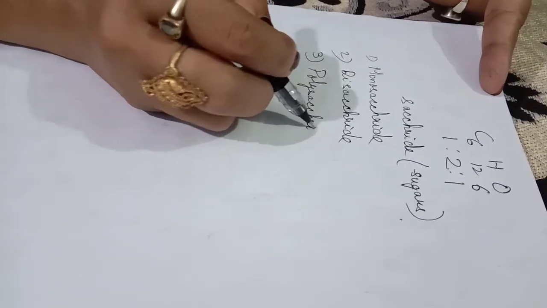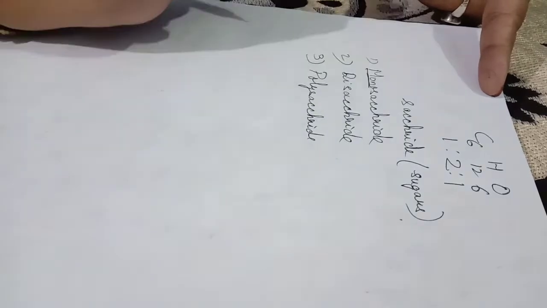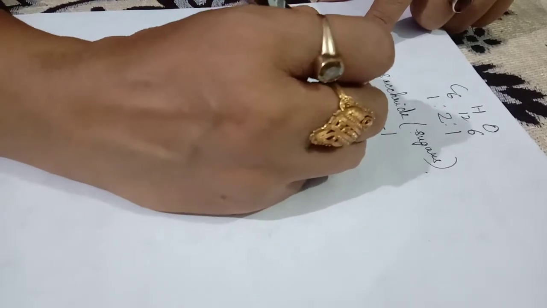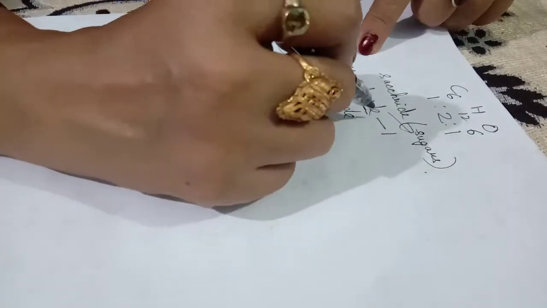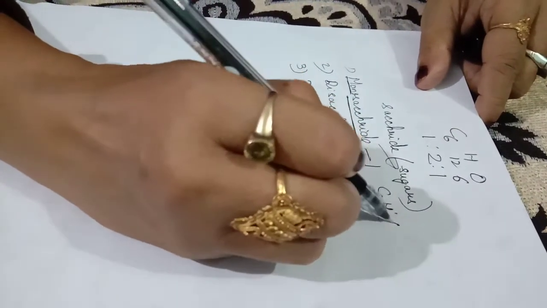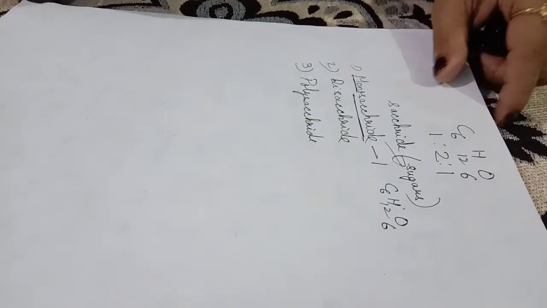When we talk about monosaccharides, mono means one. Clear? So these are the simplest carbohydrates and they contain only one saccharide unit. Saccharide, as I have told, means sugar unit. Clear? They do not require any digestion. That means they decompose directly into carbon dioxide and water. Examples are glucose. We already know glucose is an instant source of energy.